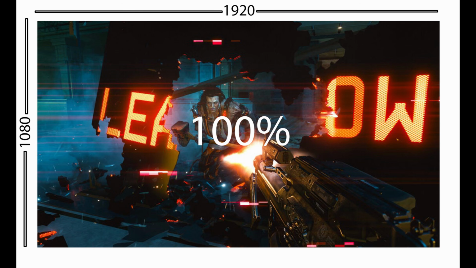So let's just get right into it, and simply put, FidelityFX CAS essentially does two things. First, it scales the resolution of the game, and second, it sharpens the image. Let's look at the resolution scaling first. So when I'm playing the game at 1920 by 1080, the GPU is rendering every single frame of the game at 1920 pixels by 1080 pixels, meaning it renders 2,073,600 pixels every single frame of the game.